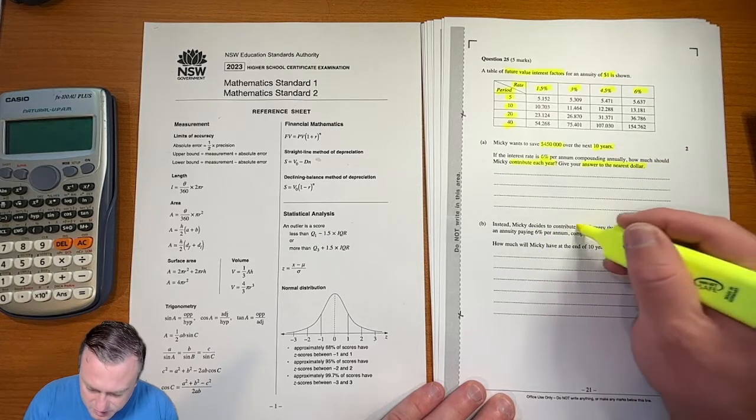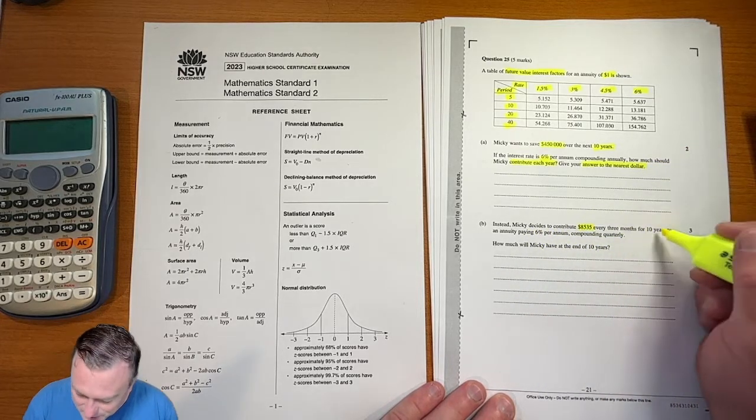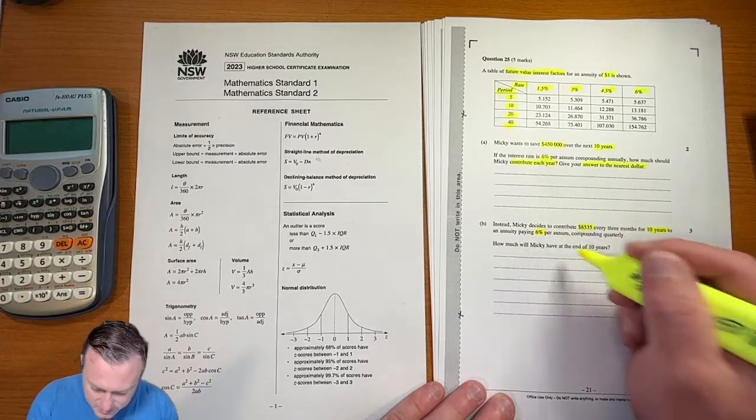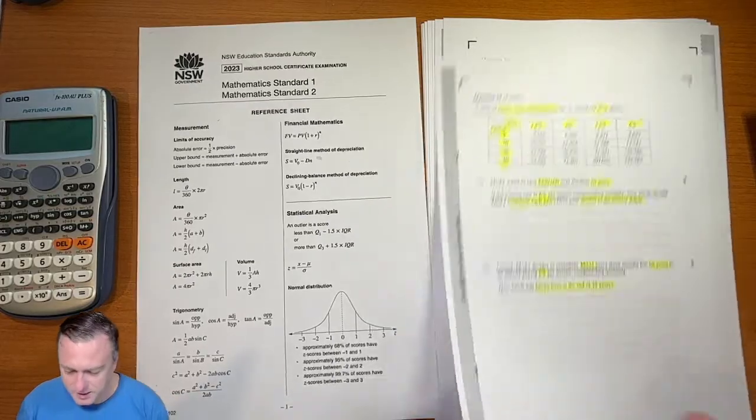Instead, Mickey decides to contribute $8,535 for 10 years, paying 6%. How much will Mickey have at the end of 10 years?